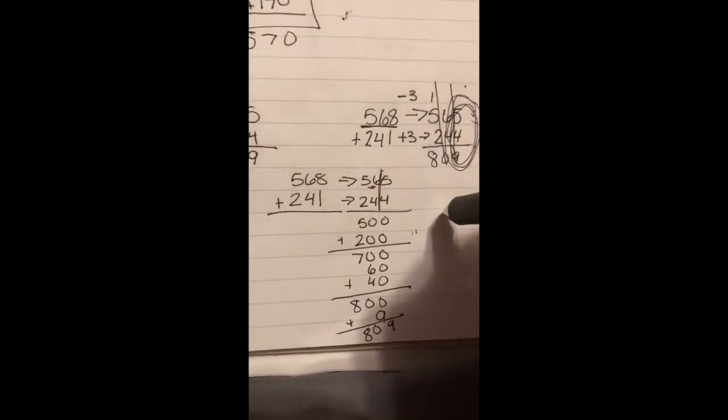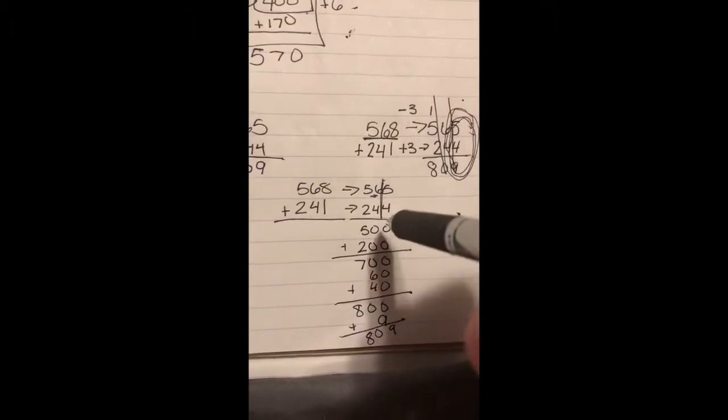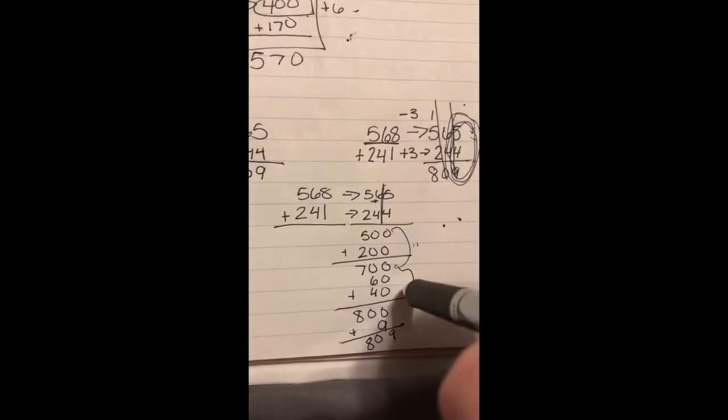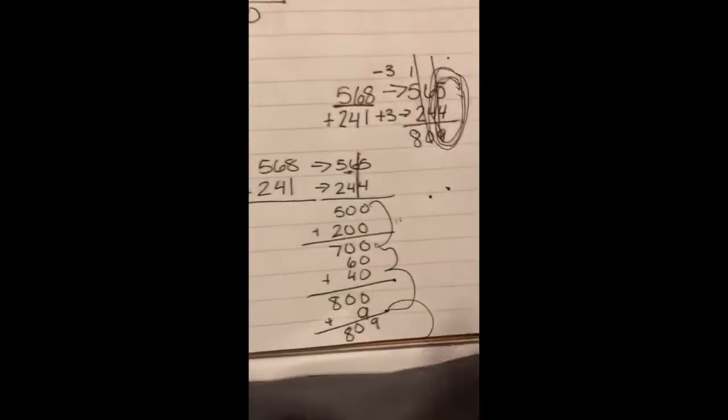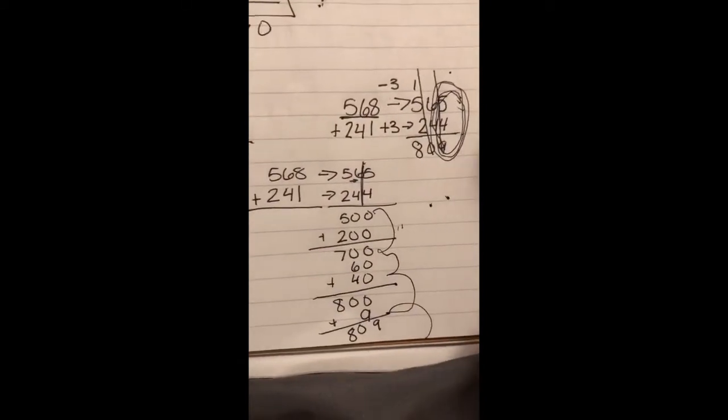That's a way to do it. I know that this makes it easier, especially when we're looking at the hundreds place and the tens place. Zeros are so easy to add by. So that most definitely makes it a lot easier.